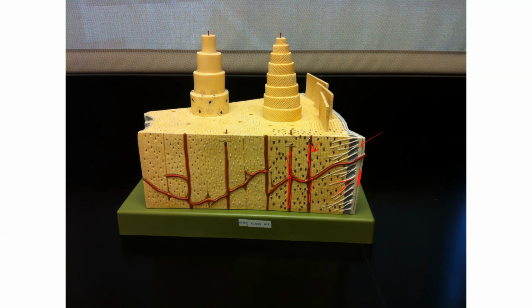And now you have these channels that are horizontal, and they are called perforating channels. So remember, those are perforating fibers, and these are perforating channels with blood vessels inside them as well.